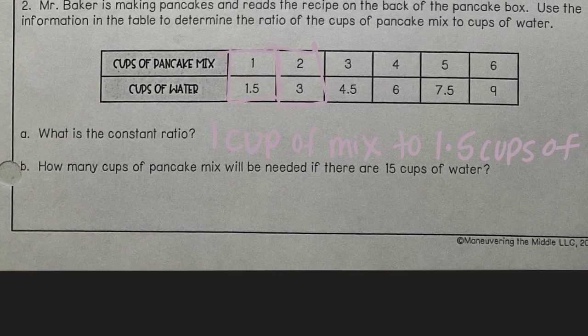So if we pick up where we left off, our ratio table ended for every 6 cups of mix, you get 9 cups of water. So if you just continue with your ratio table, you can draw out a ratio table here. Okay.